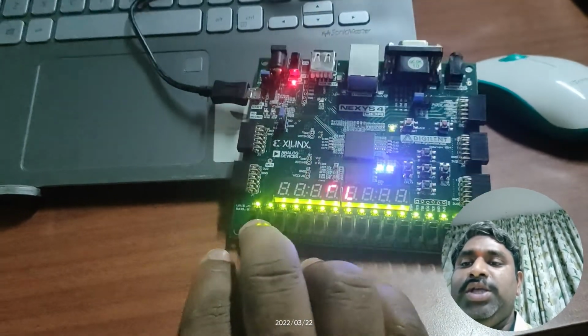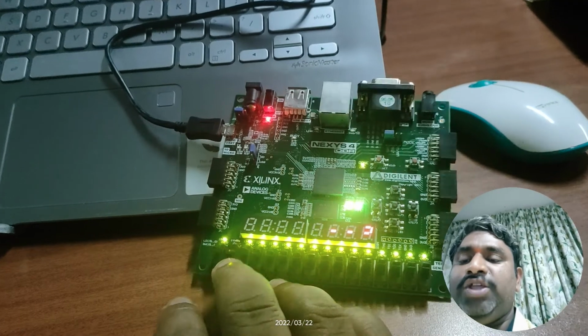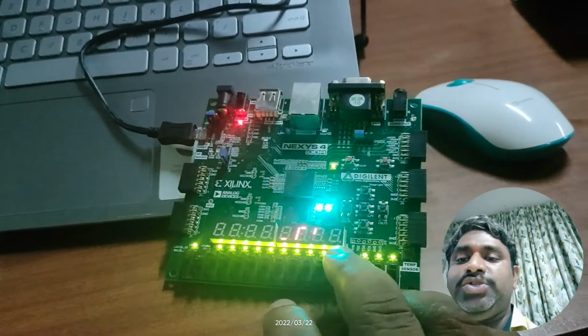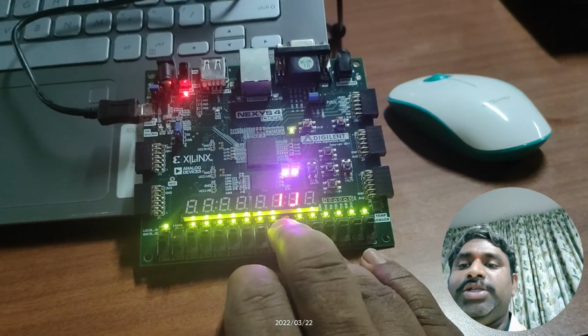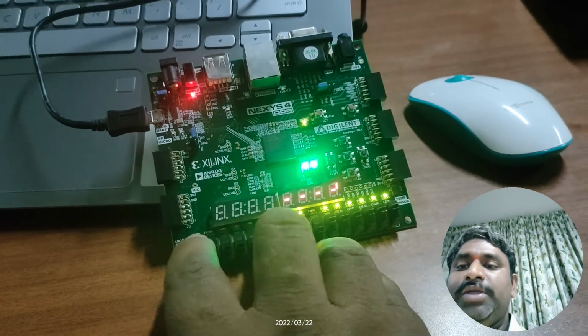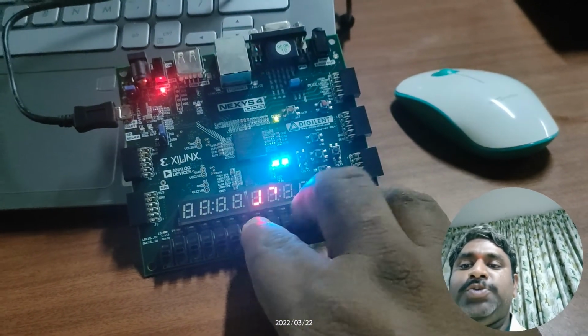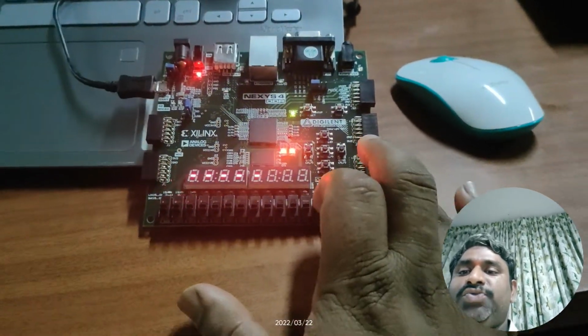For the first switch, the first LED should glow. Now I switch off the second switch, so the second LED is going off. Now I am closing the third switch. The third LED is also automatically going off. Like this, for each switch there is a corresponding LED available, and that corresponding LED they made switch on.